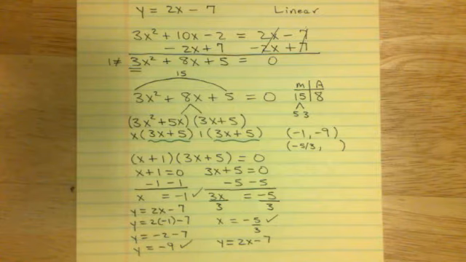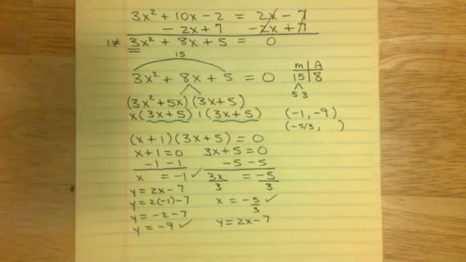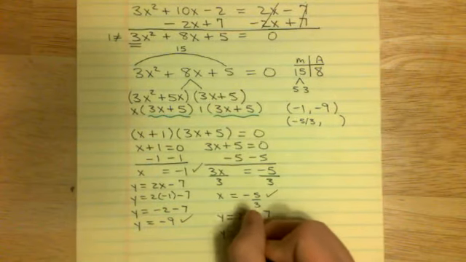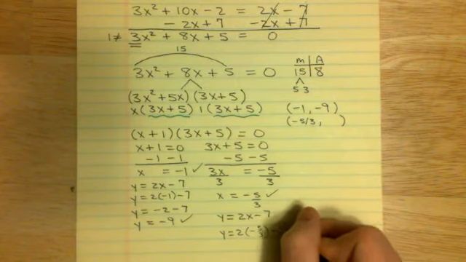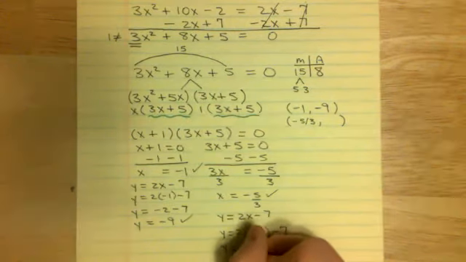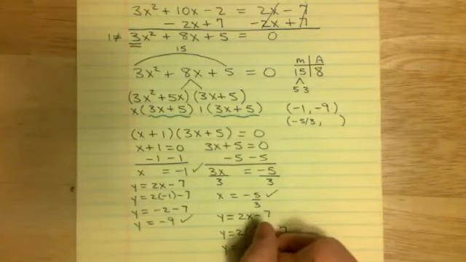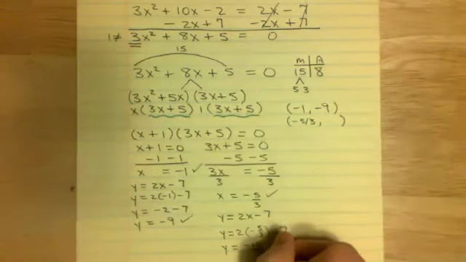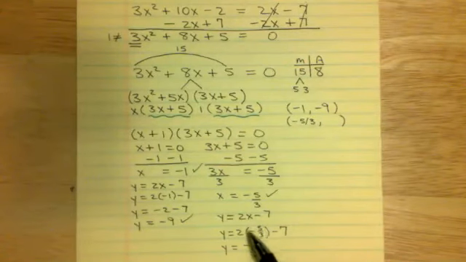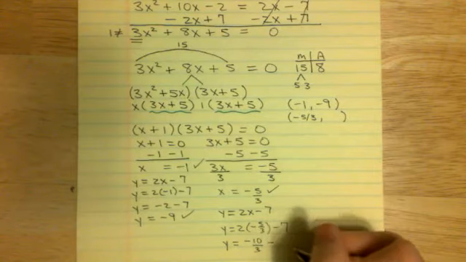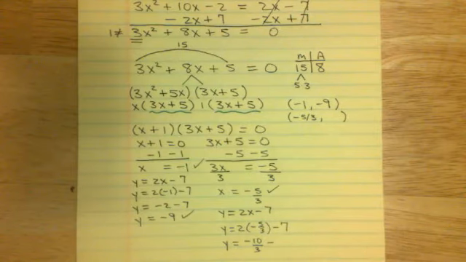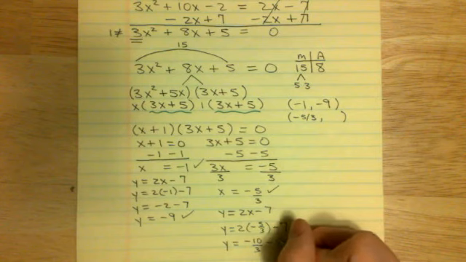So I know what my first point is going to be. For my negative 5/3 over here, when I plug that in, what do I get? I get y equals 2 times negative 5/3 minus 7. When I multiply, I'm going to have negative 10 over 3, just multiplying the 2 times 5 here, and I'm still subtracting 7 over here. But I can actually write the 7 with a common denominator, which would be 21 over 3, if you know your math.